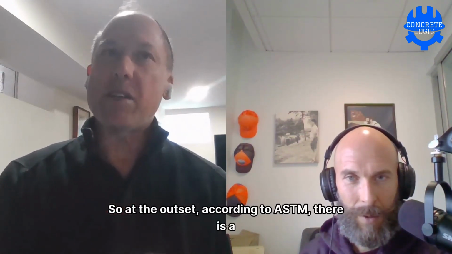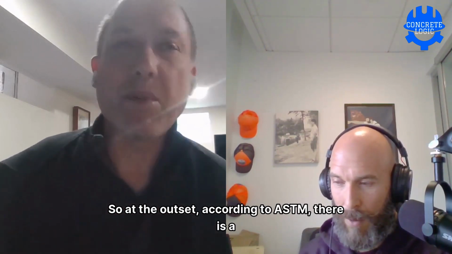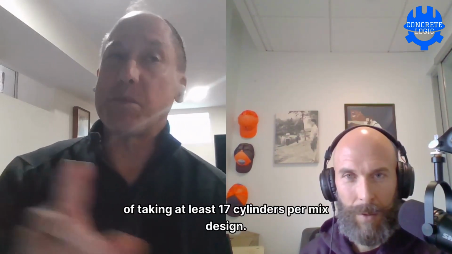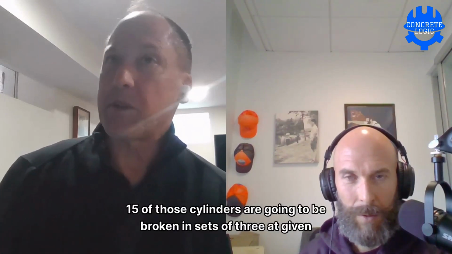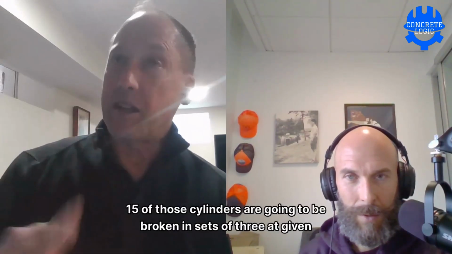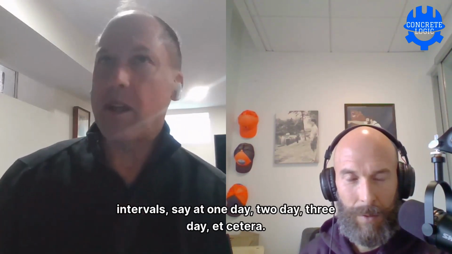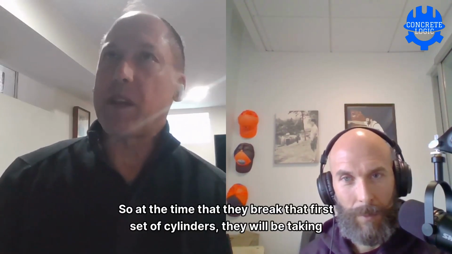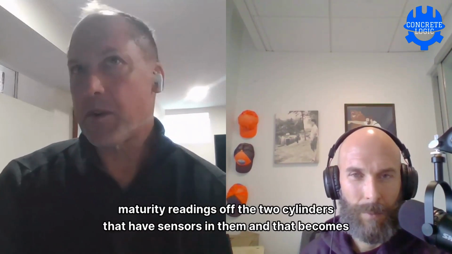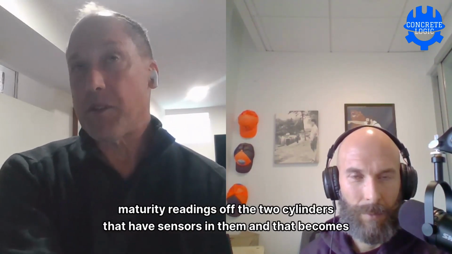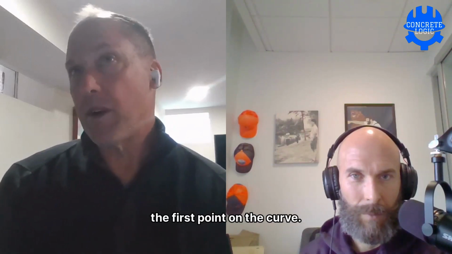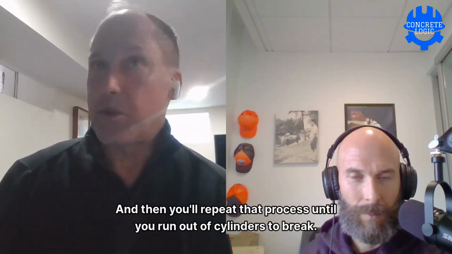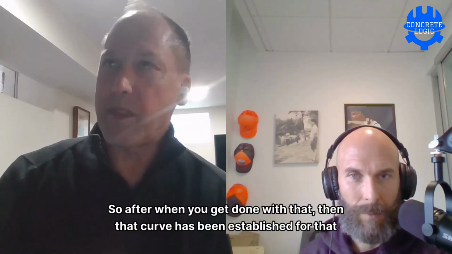So at the outset, according to ASTM, there is a process of taking at least 17 cylinders per mix design. 15 of those cylinders are going to be broken in sets of 3 at given intervals, say at 1 day, 2 day, 3 day, etc. The other 2 cylinders get sensors placed in them. At the time that they break that first set of cylinders, they will be taking maturity readings off the 2 cylinders that have sensors in them, and that becomes the first point on the curve. Then you'll repeat that process until you run out of cylinders to break. When you get done with that, that curve has been established for that mix design.